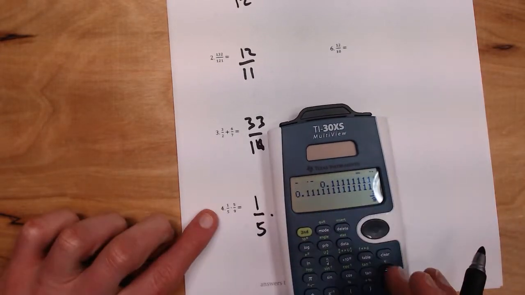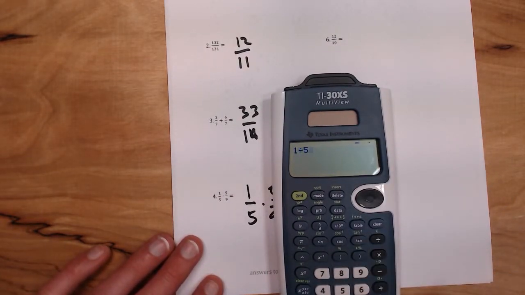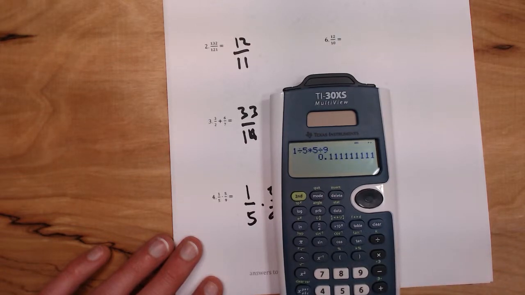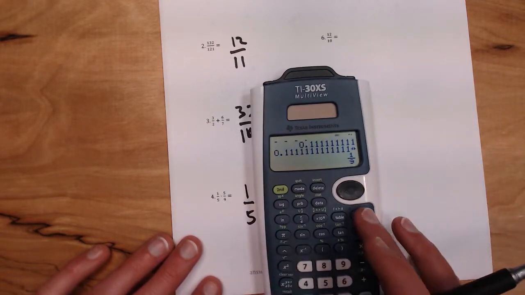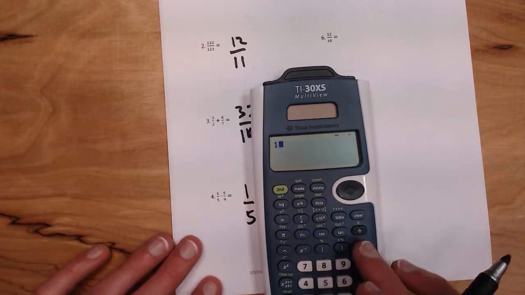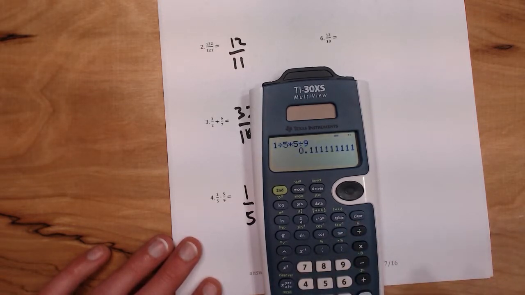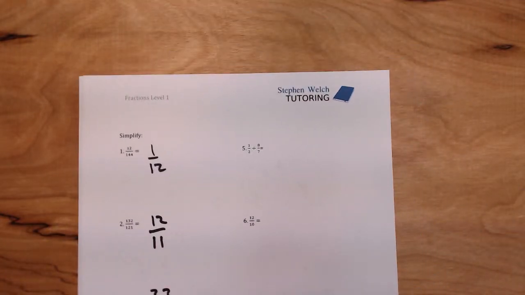Let's try it just on the calculator for a second. If I type in 1 divided by 5 times 5 divided by 9, let's see if that works. I think that is the right answer. If I convert to a fraction, there you go. Okay, so yeah, calculator's fine. Just be careful. You want to type it in as 1 divided by 5 times 5 divided by 9. There you go.